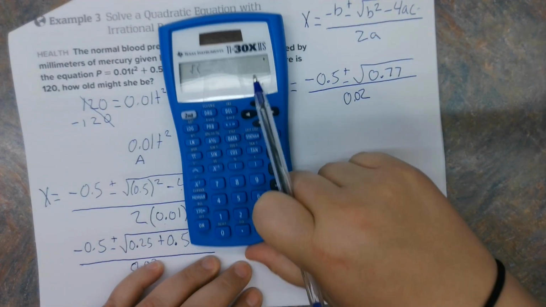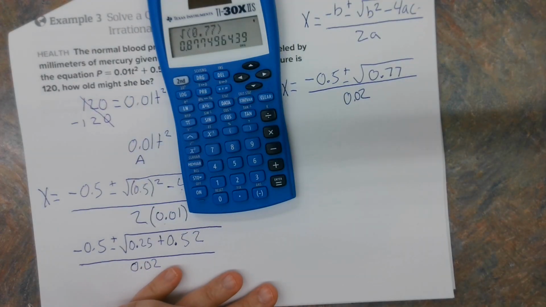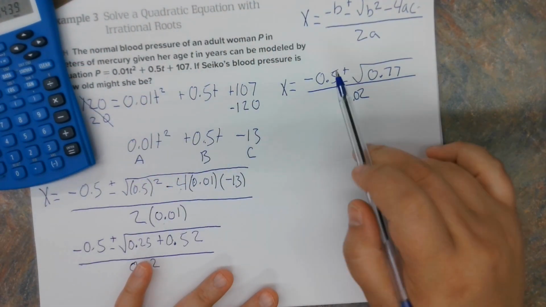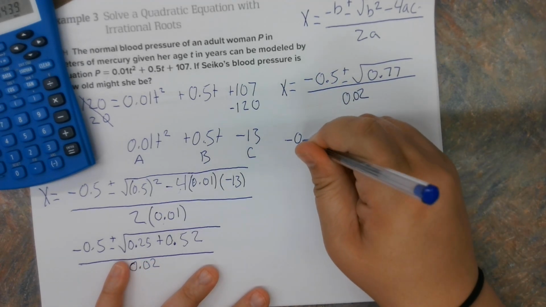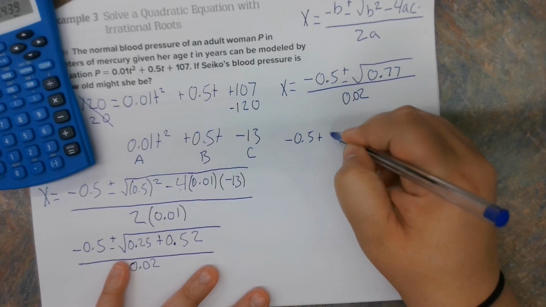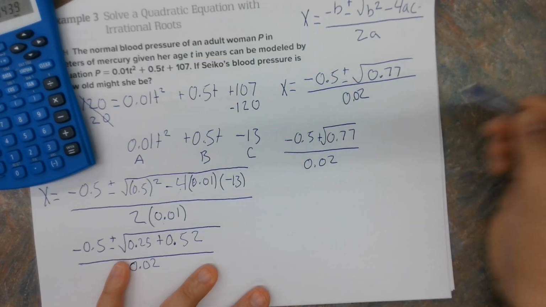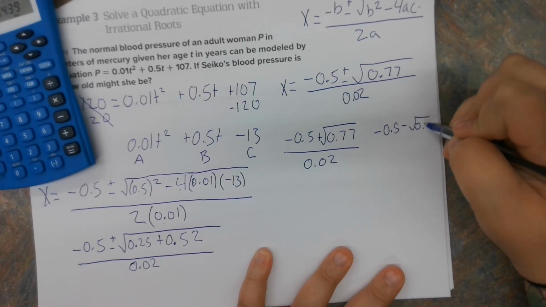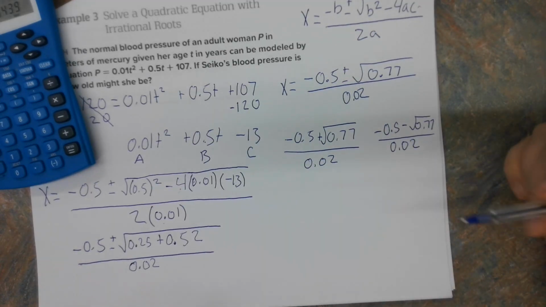So second square root button, 0.77. I get that. Like, I don't want that. That's just craziness. It is too much. It doesn't work. So what we do for now is we're just going to leave it. And we're going to separate it now. So I'm going to have negative 0.5 plus the square root of 0.77 divided by 0.02. And I'm going to have negative 0.5 minus the square root of 0.77 over 0.02. And I'm actually going to work these out together.